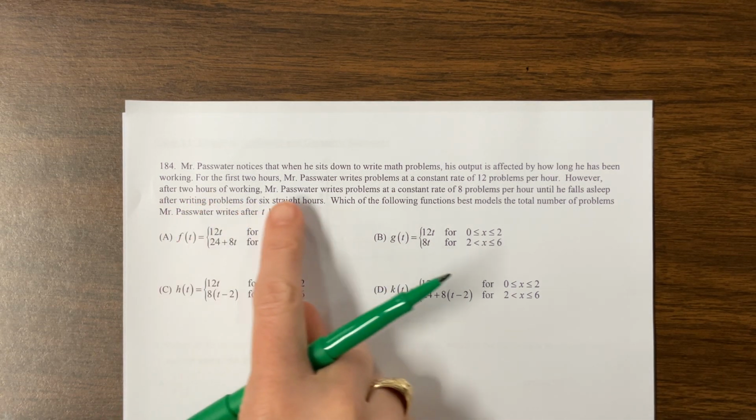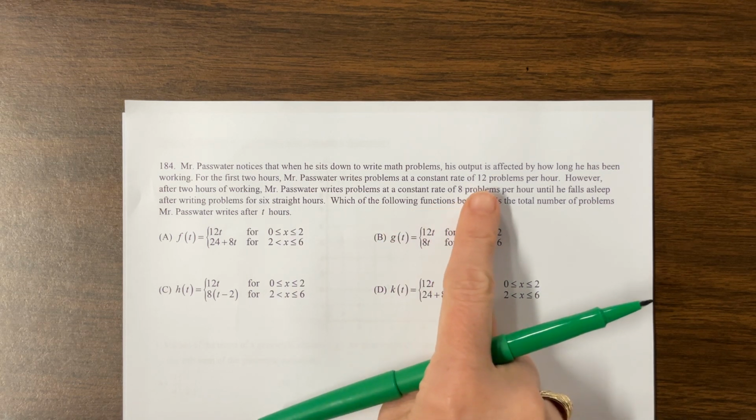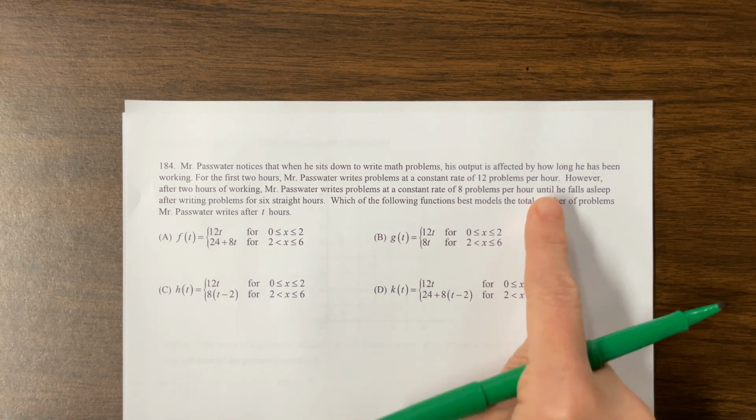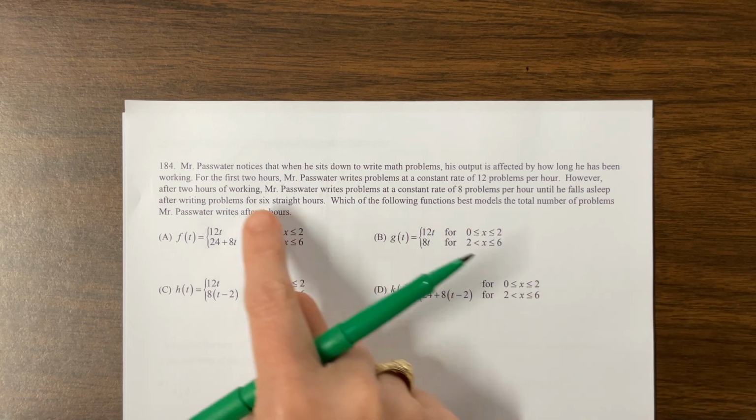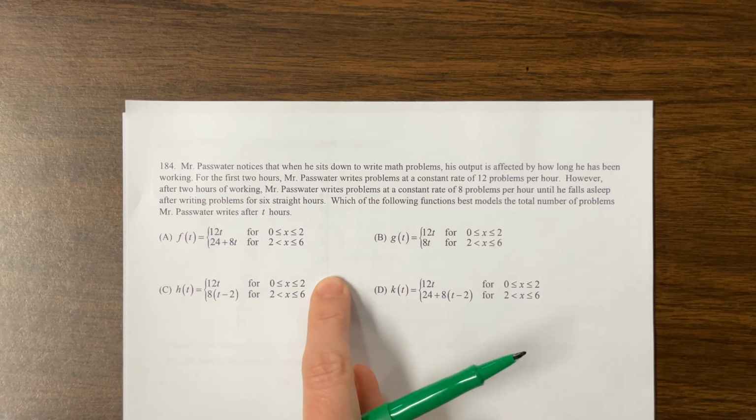It's really fun. Okay, for the first 2 hours, he writes problems at a constant rate of 12 problems per hour. So I should see a 12T for the first one. Okay, that's great for the first 2 hours. So that fit all 4 examples.